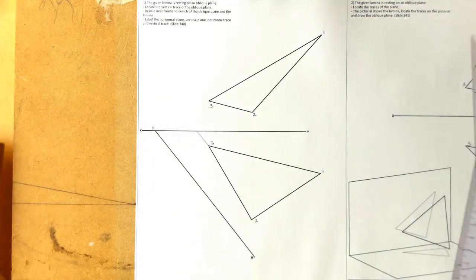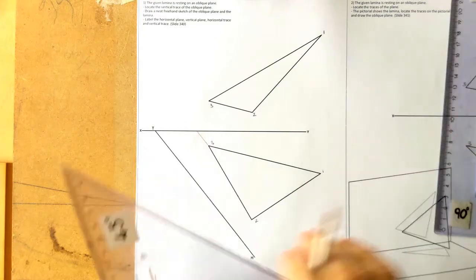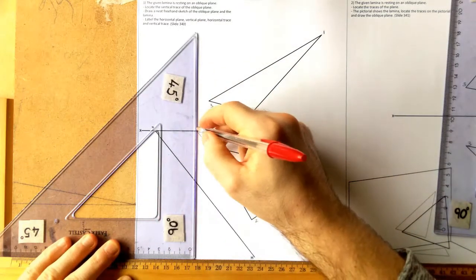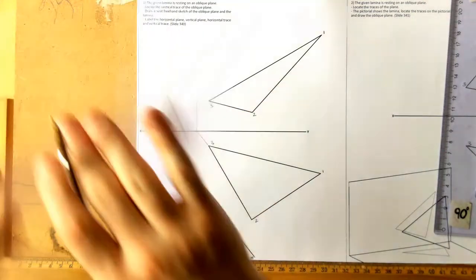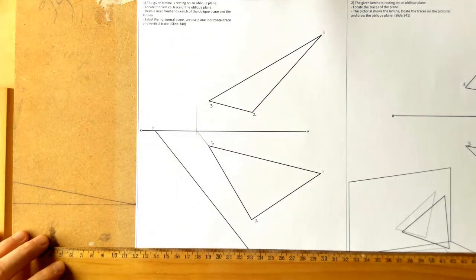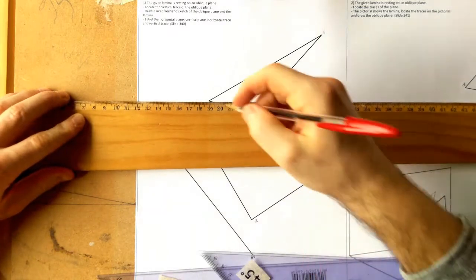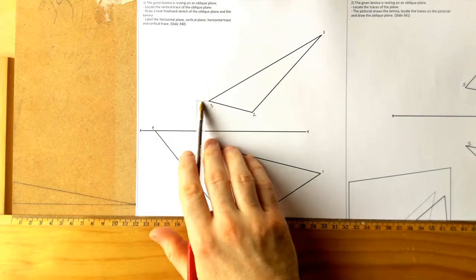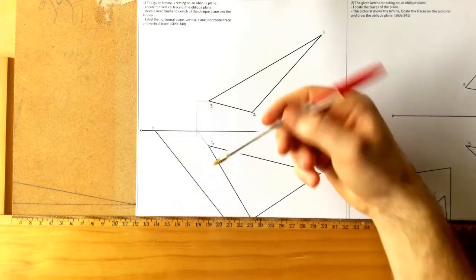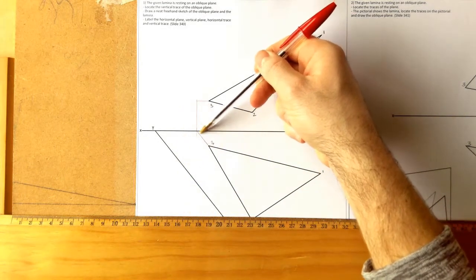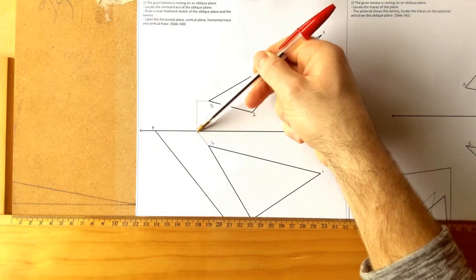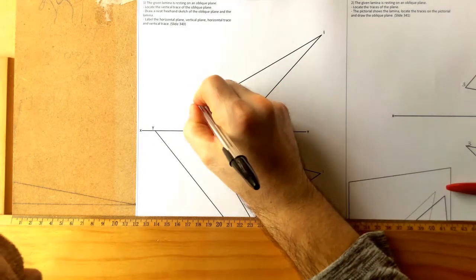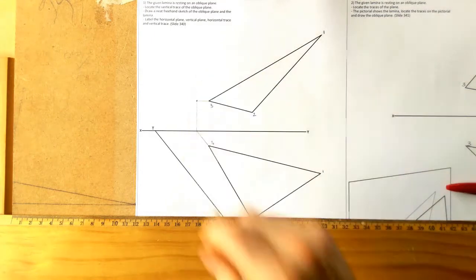Where it hits the XY line, I'm going to project that up, and project 3 horizontally across, because that part of the line is the image of this line here in our plan view. In our plan view that is technically our true length, and at this point here that should be a point on our vertical trace.